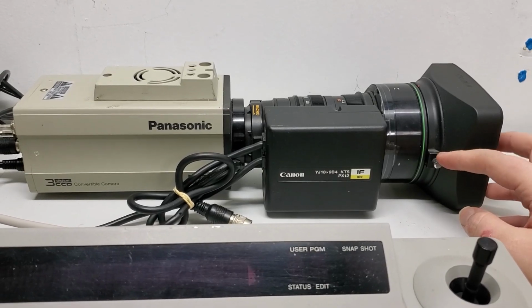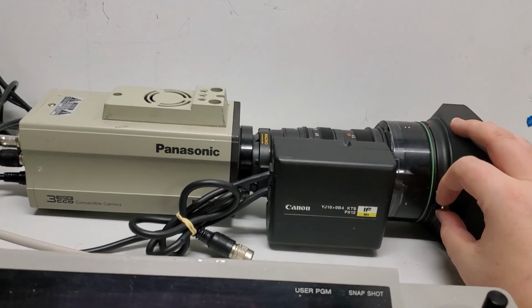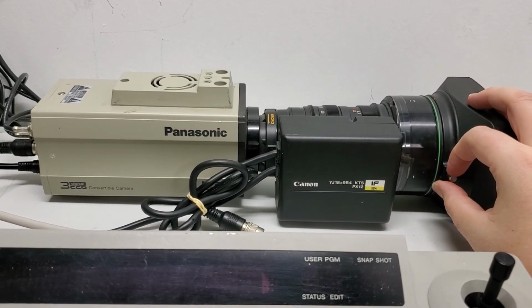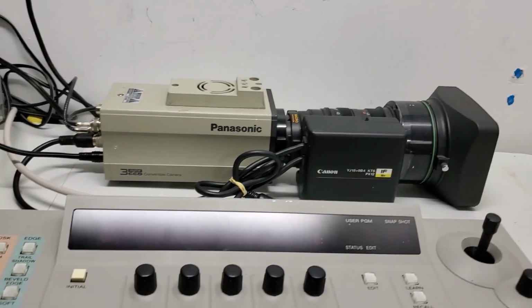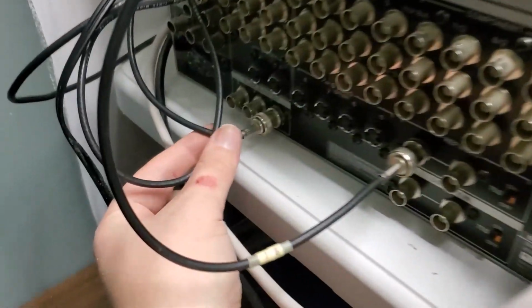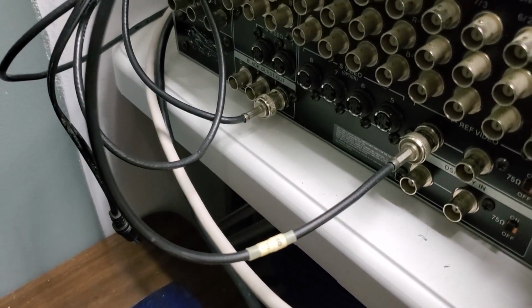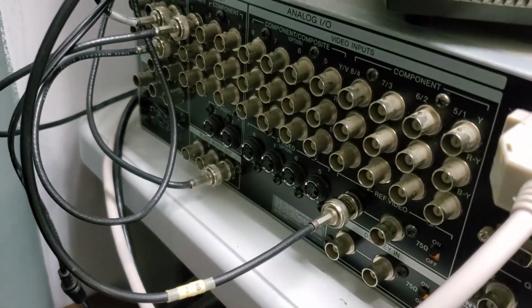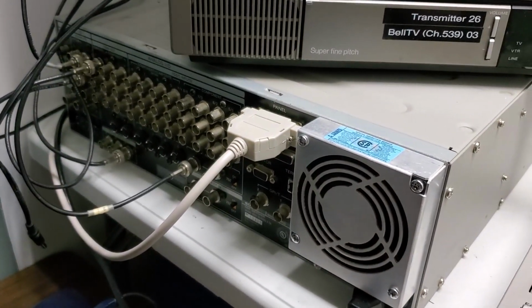But the second one works, so I'm not sure yet as of this scene if I'm going to hook up 1 or 2. I may do just the one, but I've got 2 of these if I want to use them, and then I've got our Windows PC as a makeshift character generator. So Genlock's going to be fed to 1 or both cameras depending on how many I hook up. They go into the SDI inputs. This thing goes into the SDI input, and then the composite output is the Genlock source. So without further ado, let's get started.